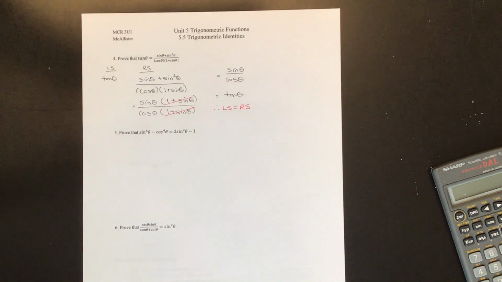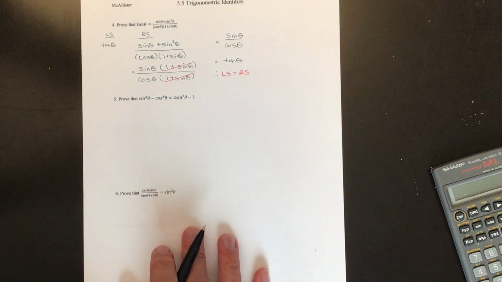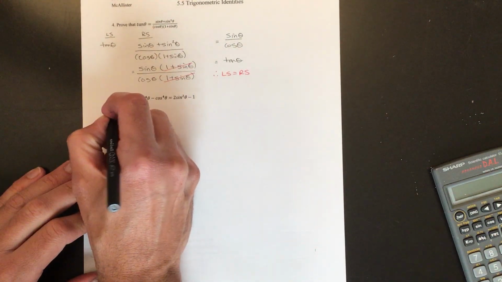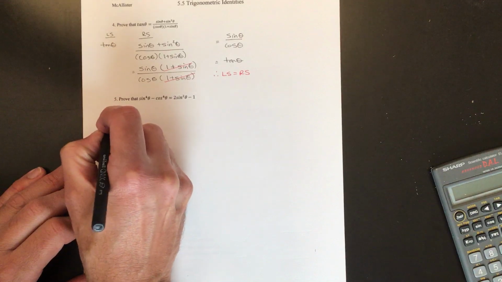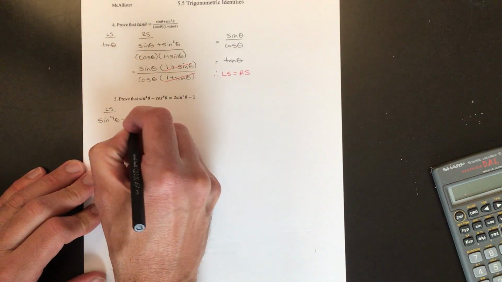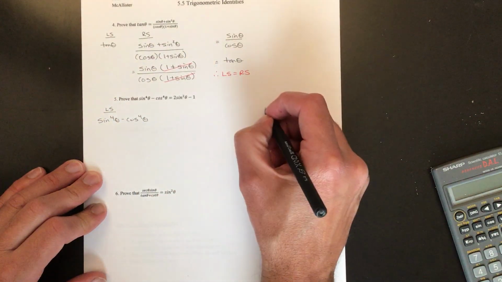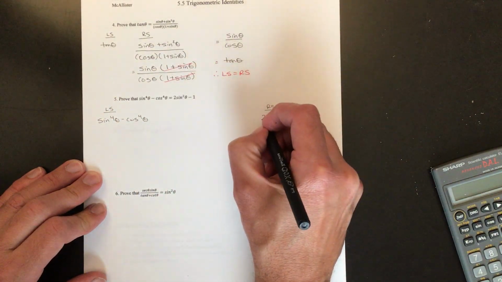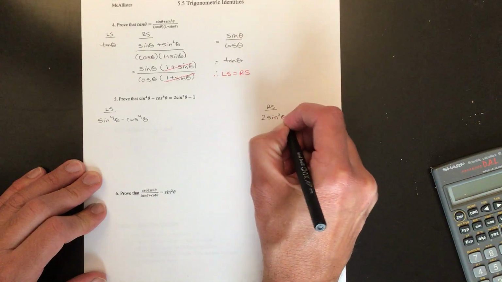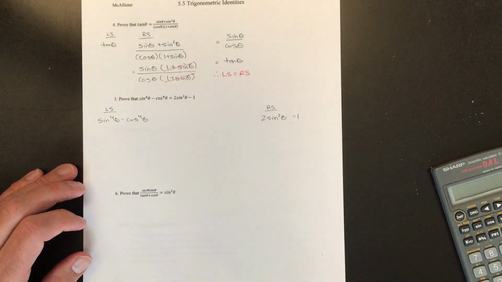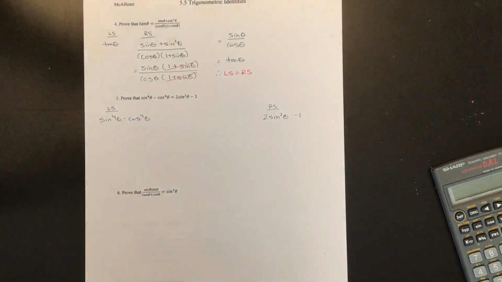So a lot of these come from just recognizing what the step is that you have to do. For question 5, my left side is sine to the 4th minus cos to the 4th. And my right side is 2 sine squared minus 1. So with this one, people kind of wonder, well, which side is really the more complicated side? Is it the left side or is it the right side? They both look equally as complicated.